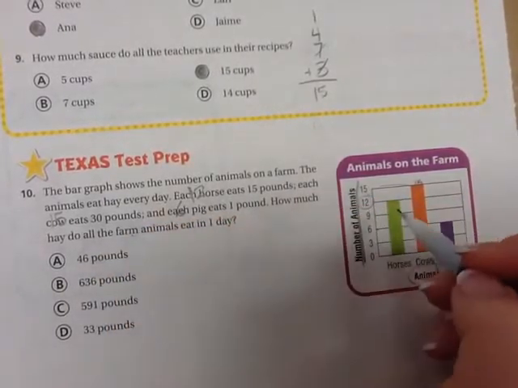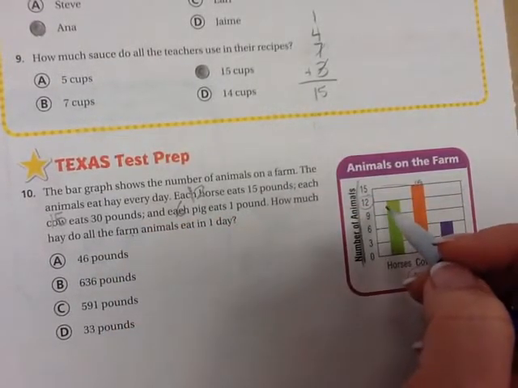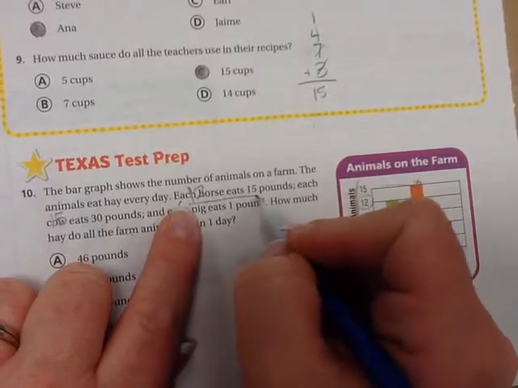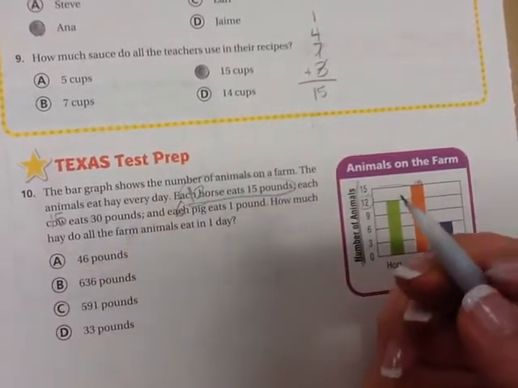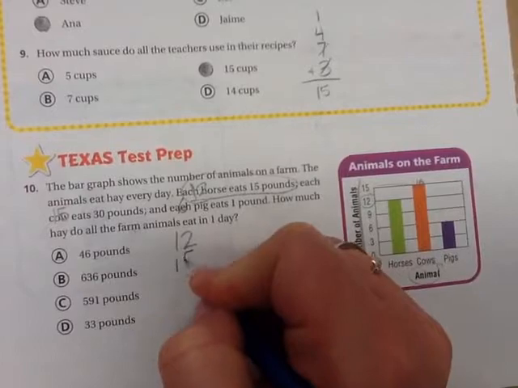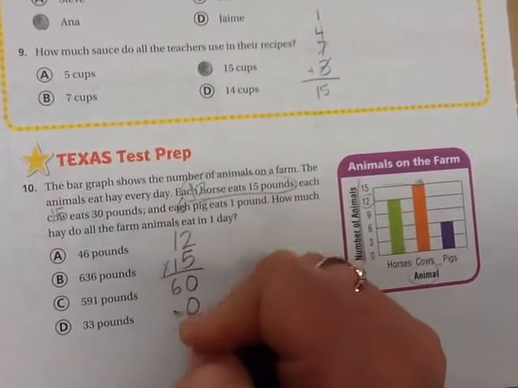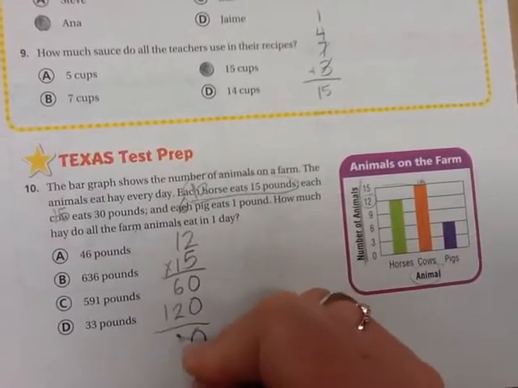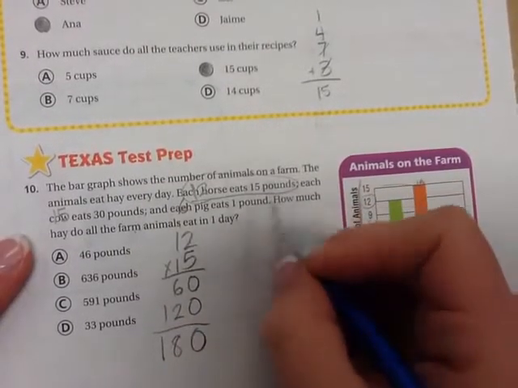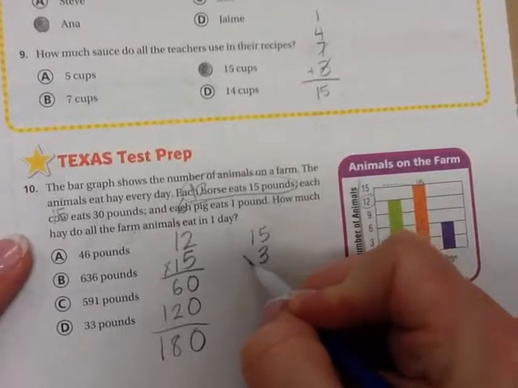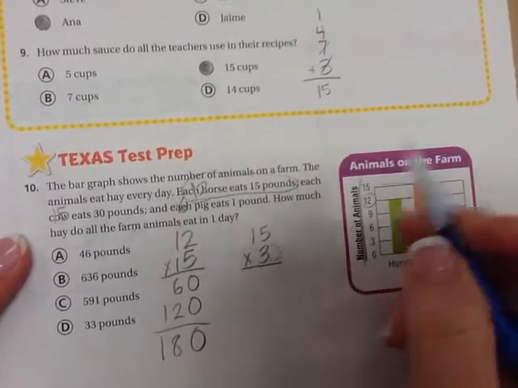How much hay do all the farm animals eat in one day? So if 12 horses eat 15 pounds each, what would I do? I would multiply 12 times 15. 15 cows eat 30 each. I'm just going to do times 3 because I can add my 0 at the end.